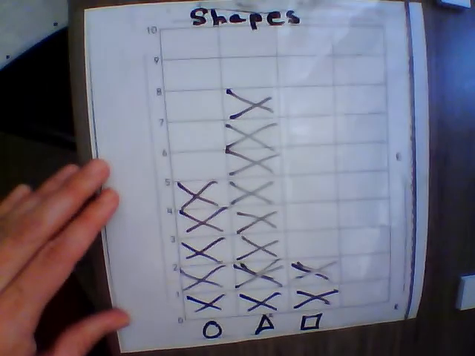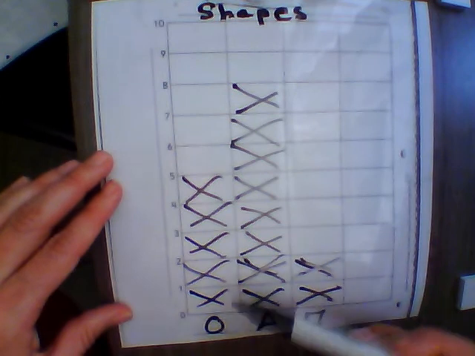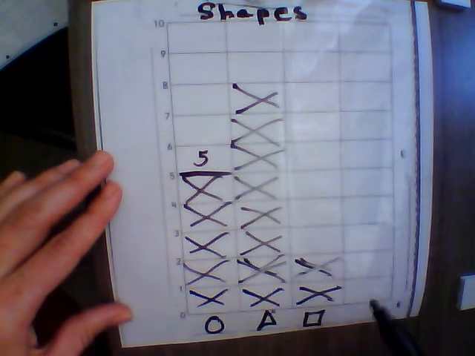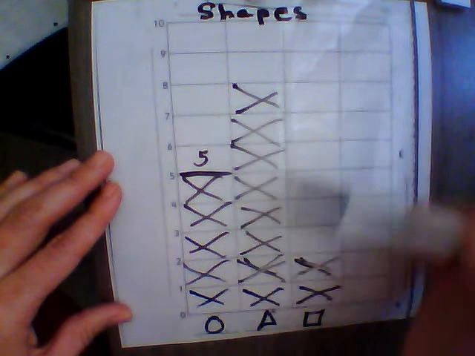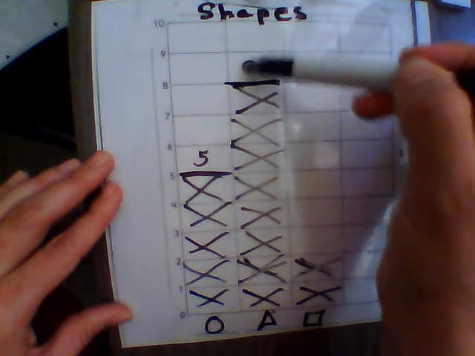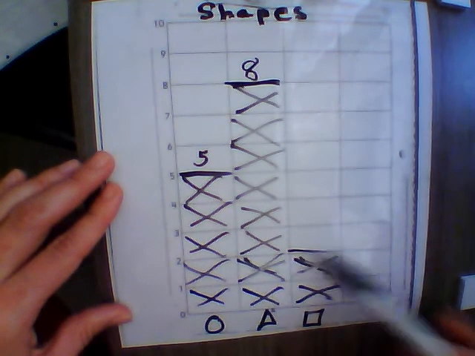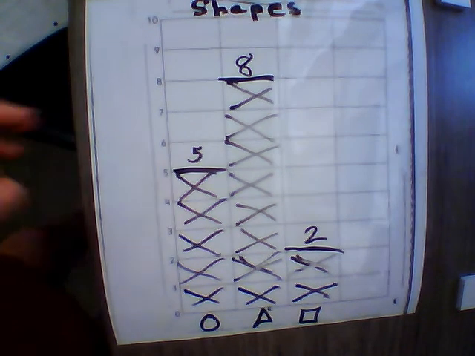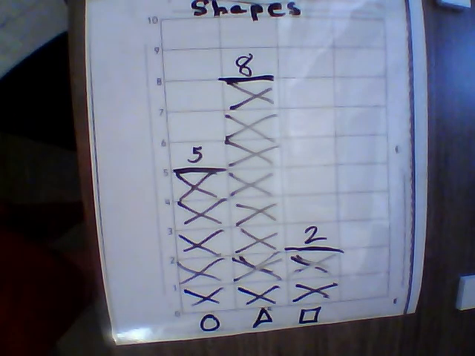And moving on to our data. So we have shapes. I always go through and I always make a nice line at the top and put the number above it just so I can see the number with the amounts. So we have 5 circles, 8 triangles, and 2 squares for our data for today. So let's move into our questions with our data.